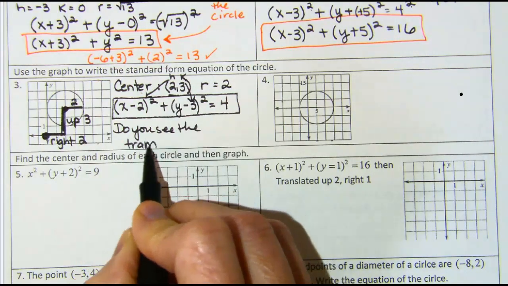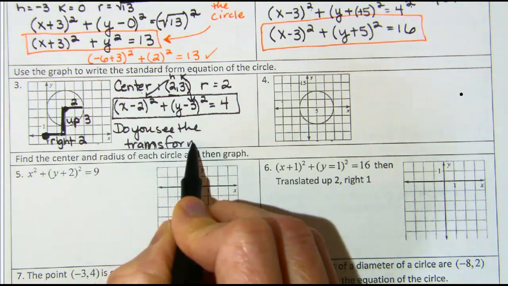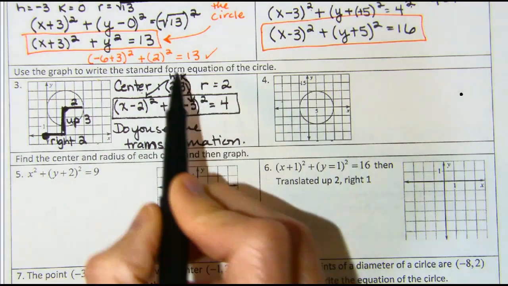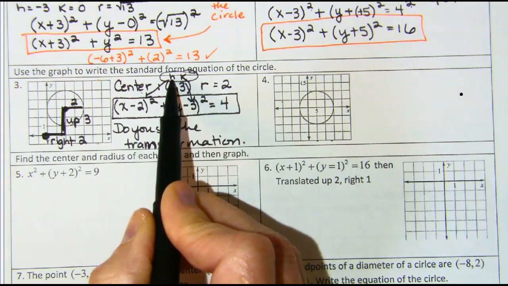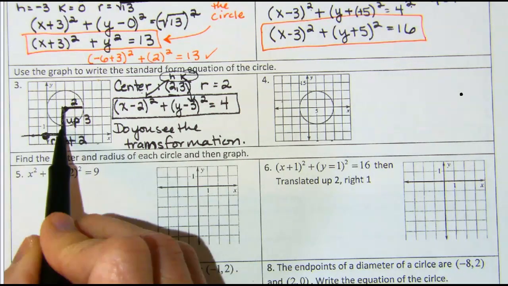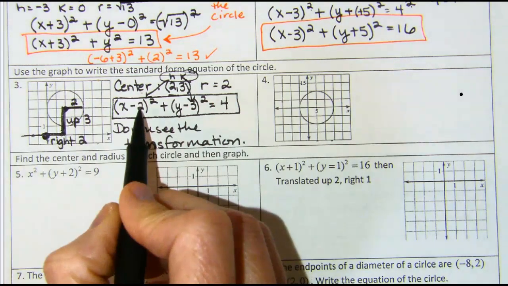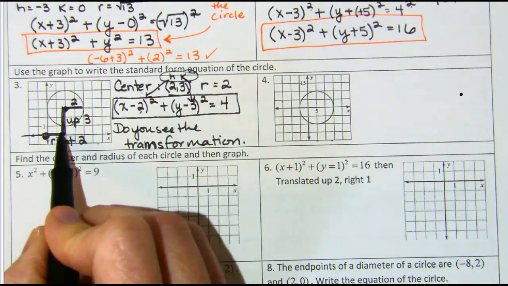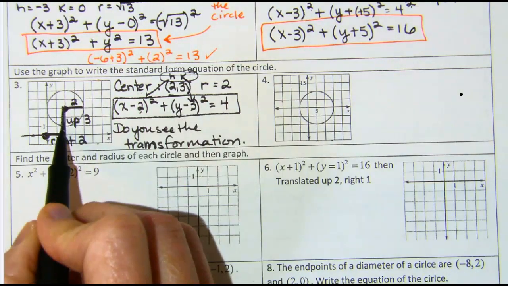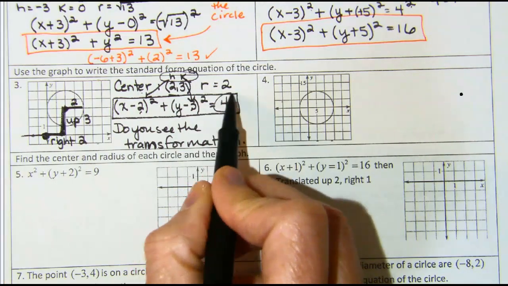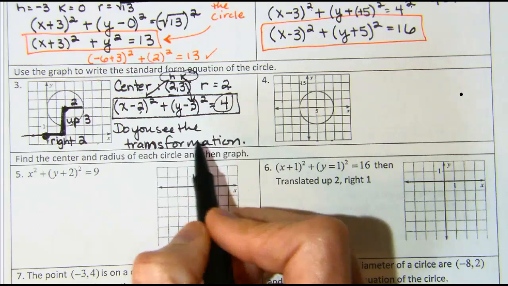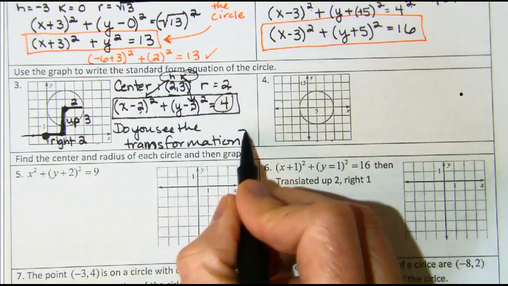When I teach Algebra 1, this h and k, I use hips and knees. The hips move us side to side and the knees move us up and down. So the -2 took me right 2 because you have to do opposite, and the -3, do opposite, it takes me up. Now, to get the radius, you square root that. So when we start graphing circles, we're going to do the transformations here.